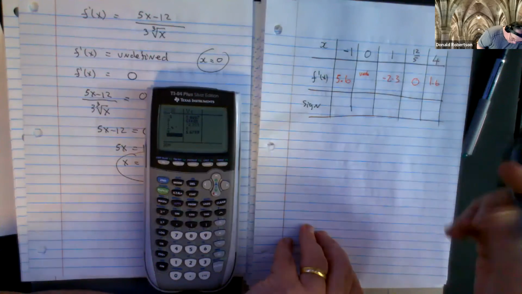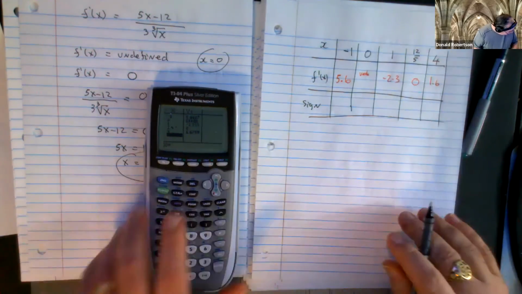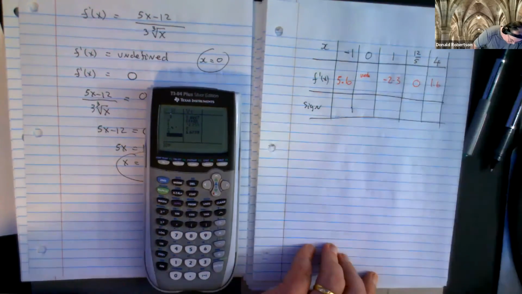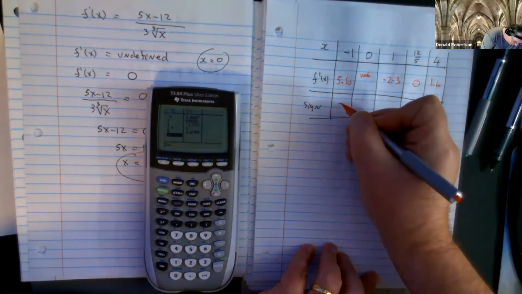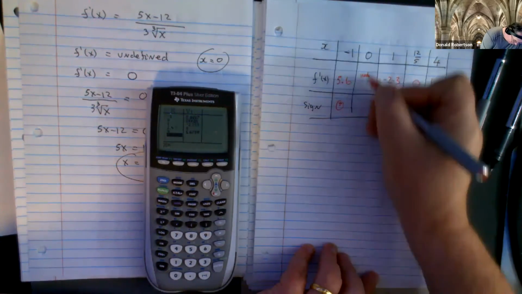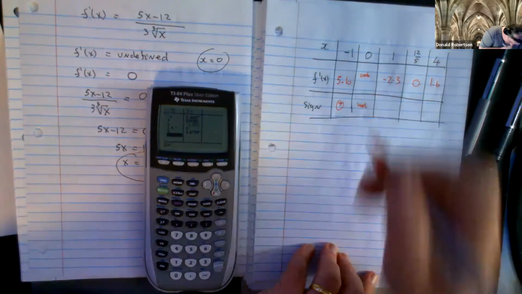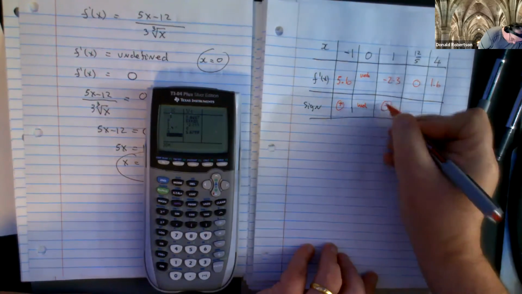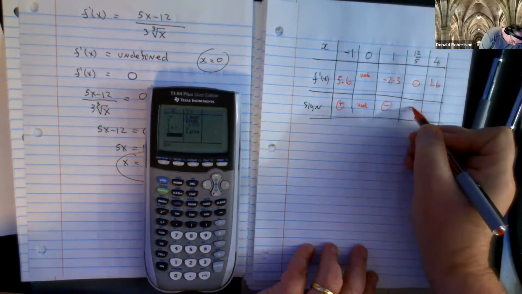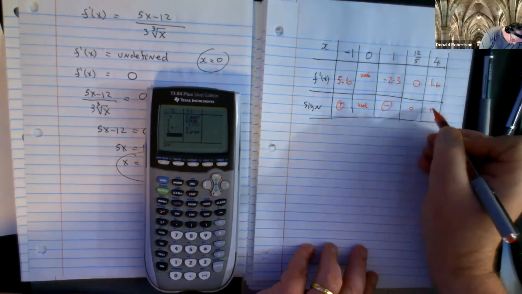And now I can put in what the signs are. In this case, 5.6 is positive. That's undefined. This is negative. This is 0. And this is positive.